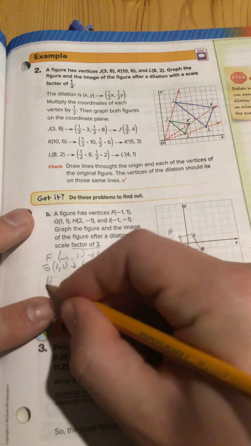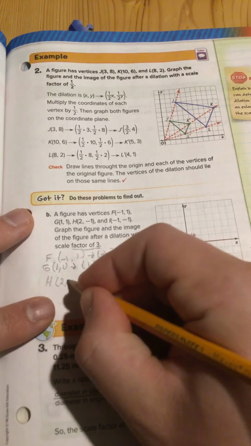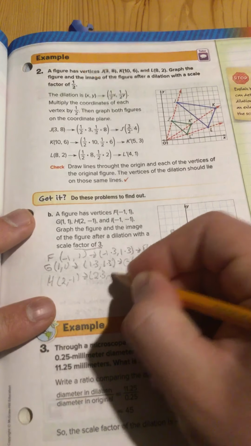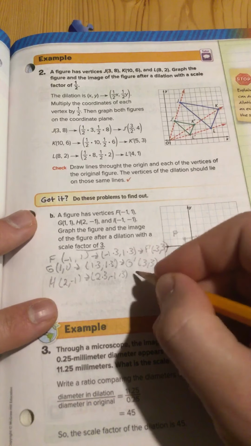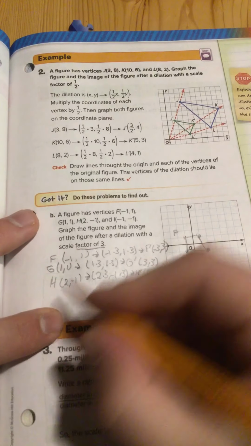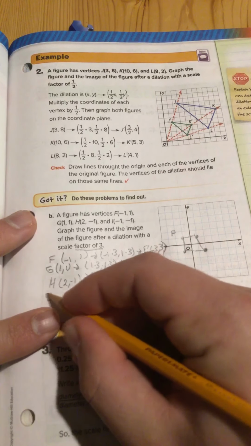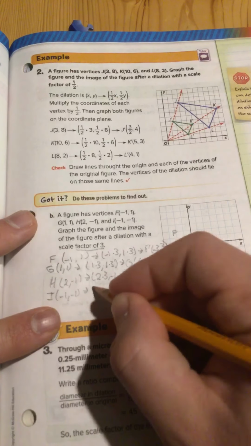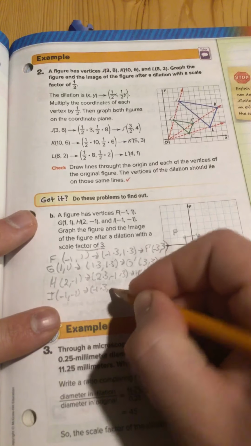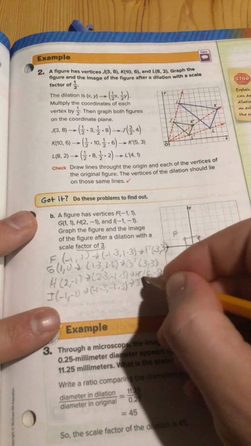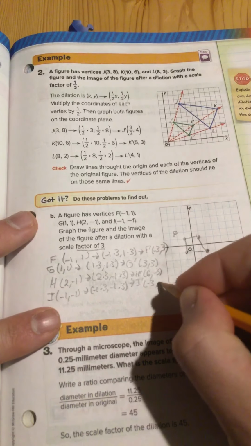H, same thing. 2, -1. Multiply both of those by my scale factor of 3. So 2 times 3 and -1 times 3 gives me my new H, which is 6, -3. And lastly, I have I, which is -1, -1. Multiply both of those by my scale factor of 3. So -1 times 3 and -1 times 3. So my new I is -3, -3.